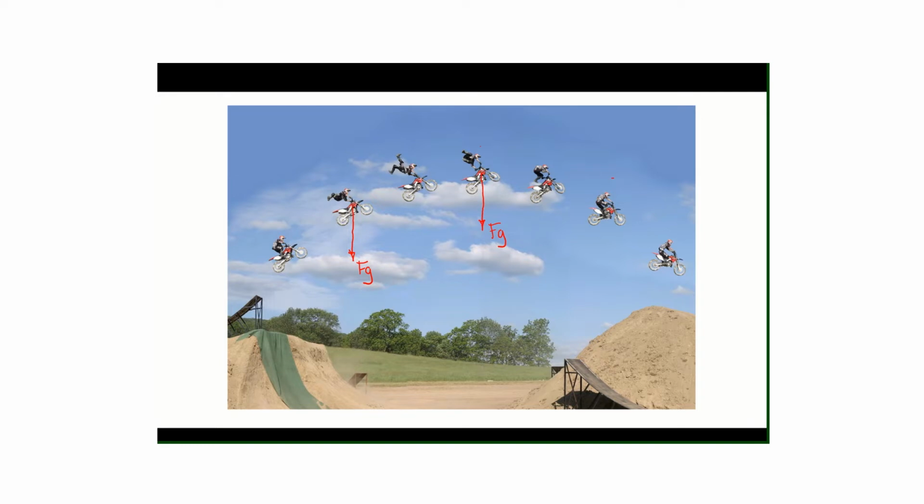This also means that if the force of gravity is downwards, he will be accelerating downwards with the acceleration of gravity, which we usually use on Earth as 9.8 meters per second squared.